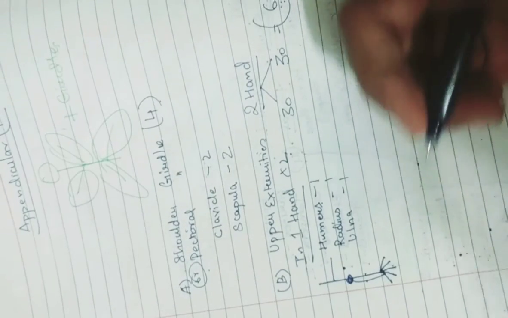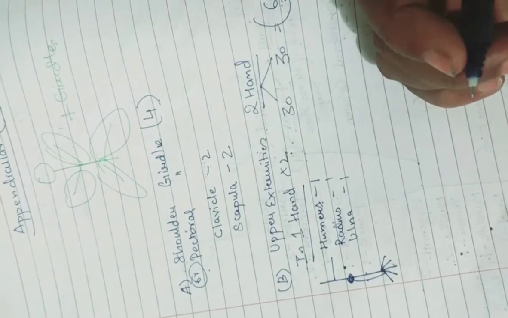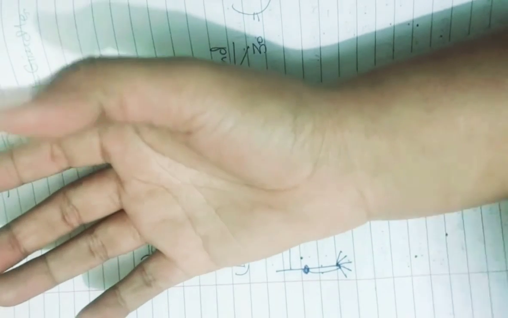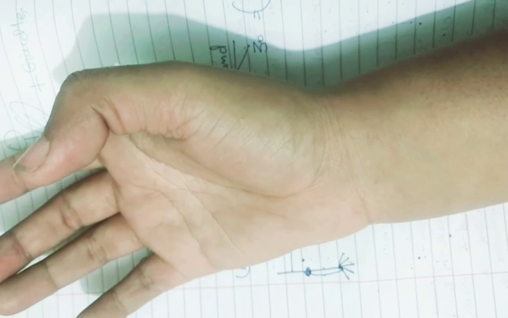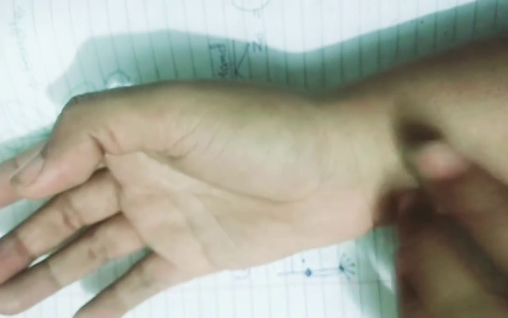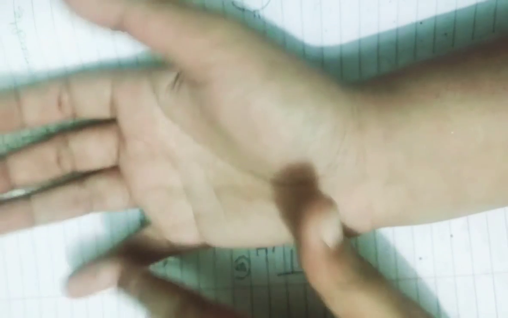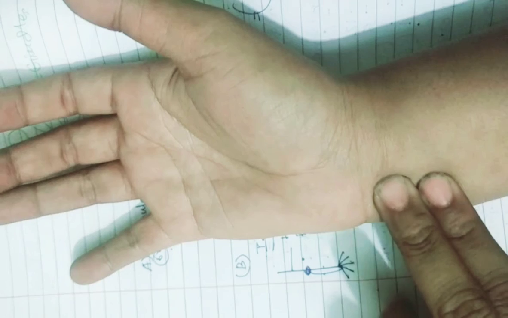So how can you tell which one is your radius and which one is your ulna? If this is your hand, then which pulse do you usually take here? Here you take the radial pulse. So towards the thumb you have your radial bone, and away from the thumb, on the pinky finger side, you have your ulna.